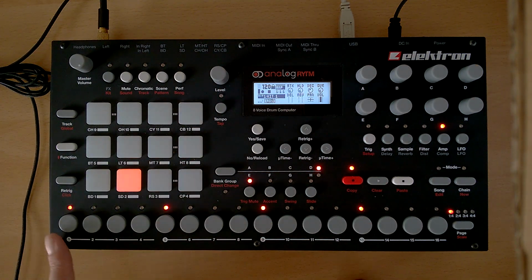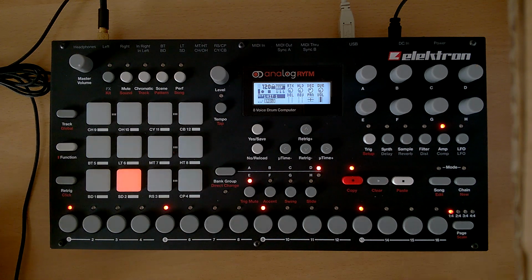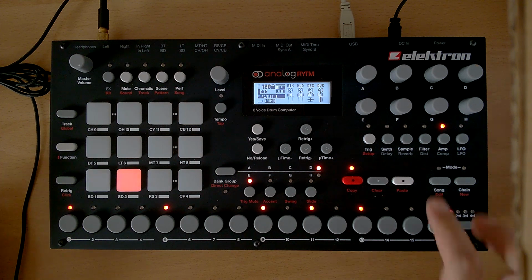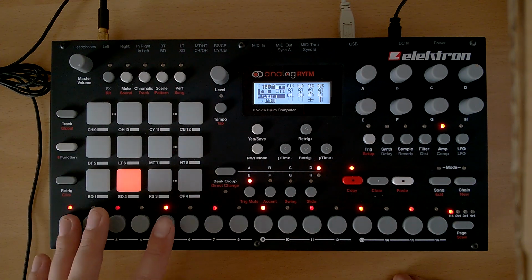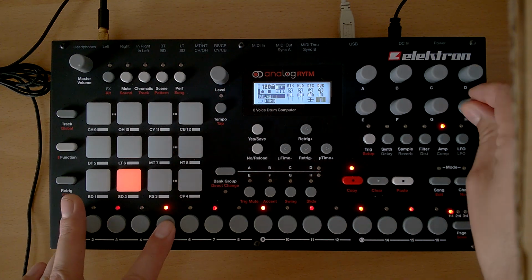Let's put the bass on the same step as the kick. Let's first play it back. And let's do the sidechain effect like this. Bring these down.